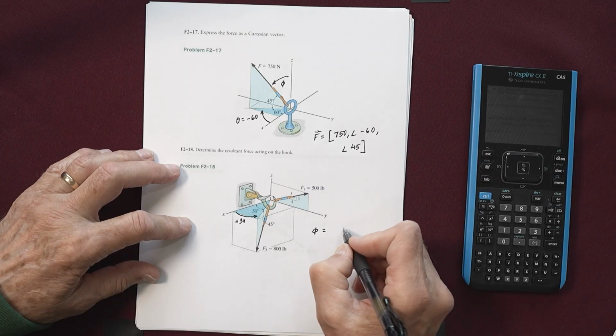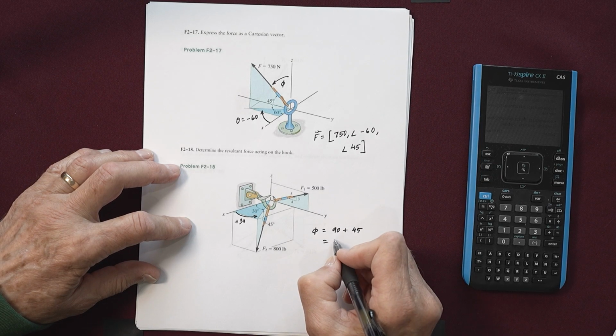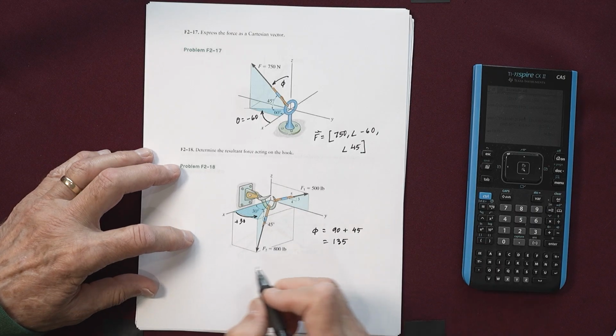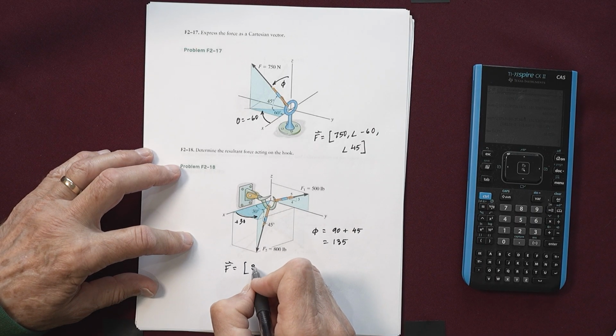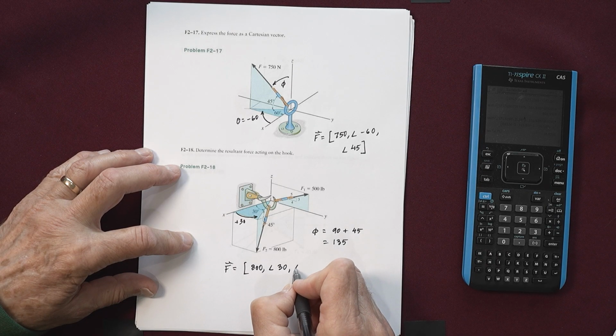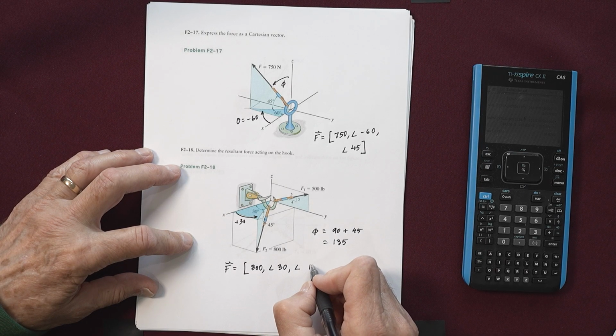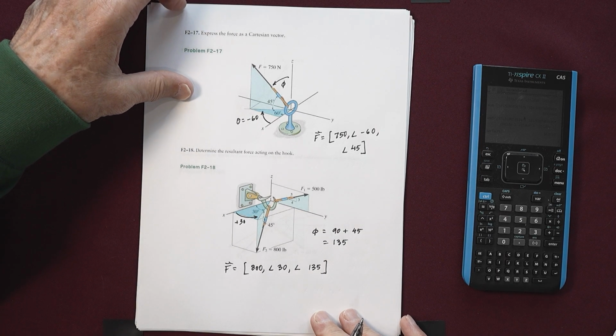So my phi is 90 plus 45, which is 135. And so finally this vector is equal to 800 angle 30 angle 135 to enter into your calculator.